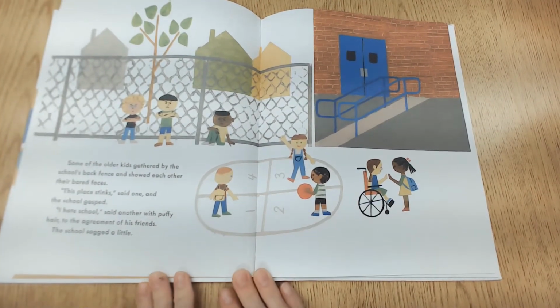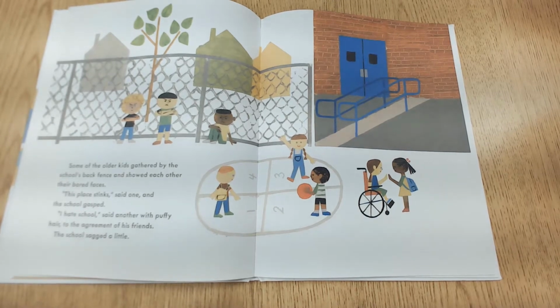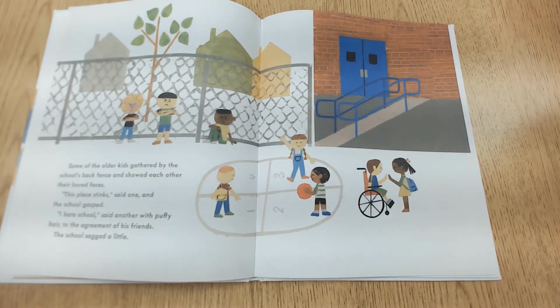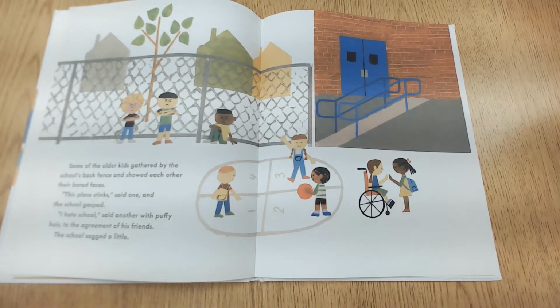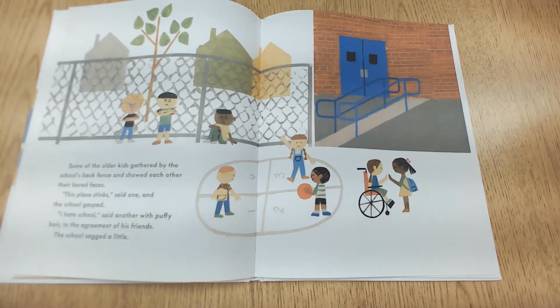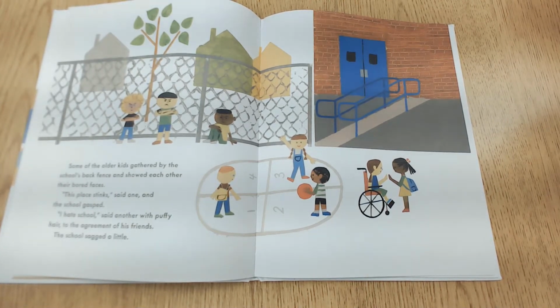Some of the older kids gathered by the school's back fence and showed each other their bored faces. "This place stinks," said one, and the school gasped. "I hate school," said another with puffy hair to the agreement of his friends. The school sagged a little.